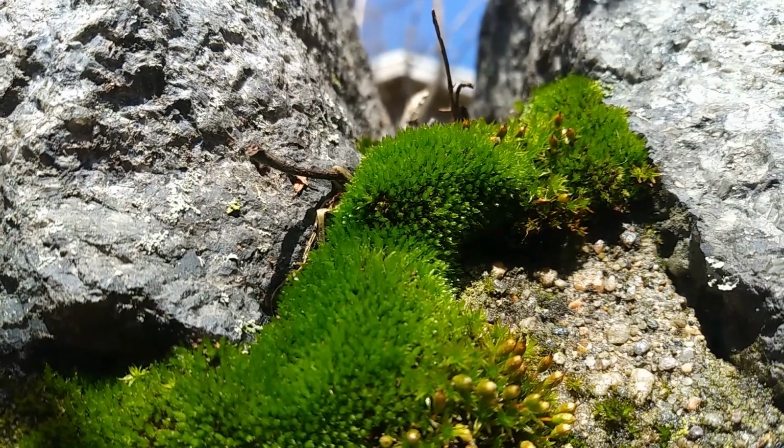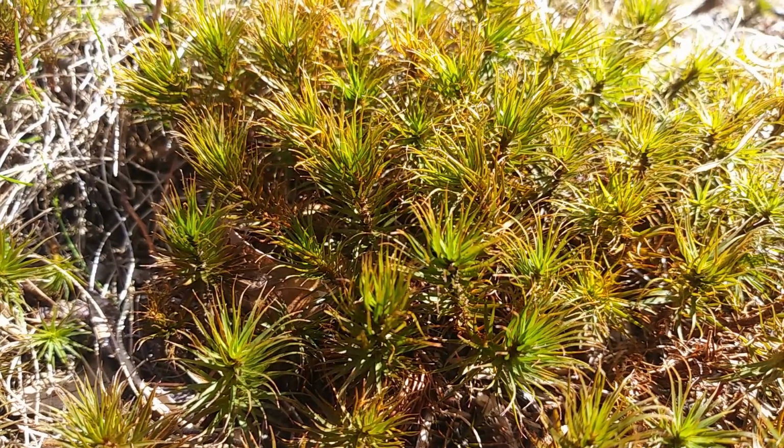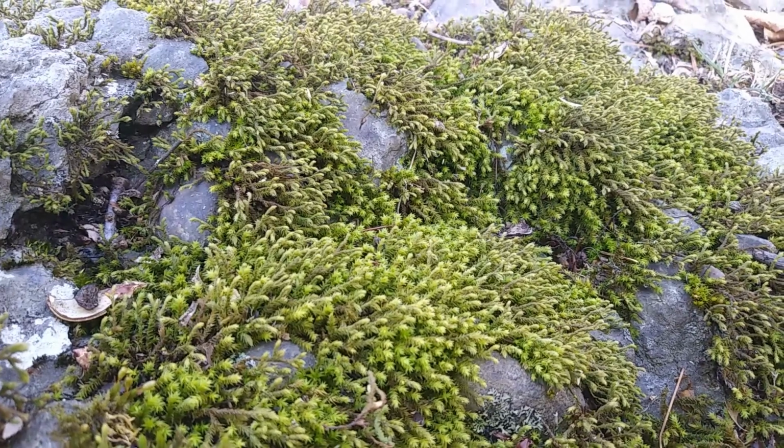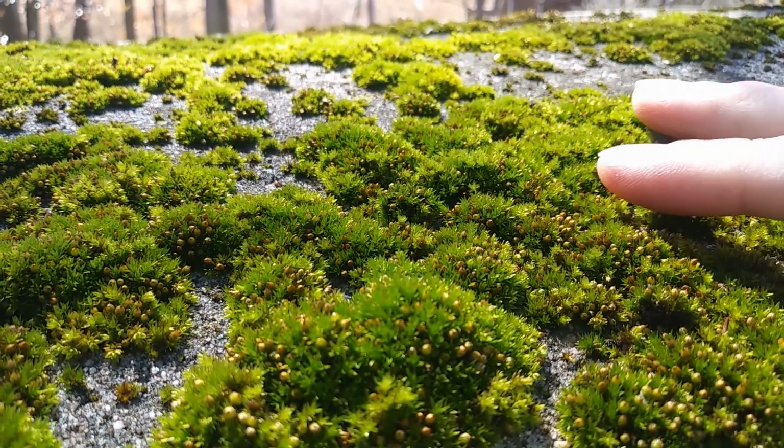Thread moss. Hair cap moss, one of my favorites. Hypnum moss, very good. Excellent. Star moss.